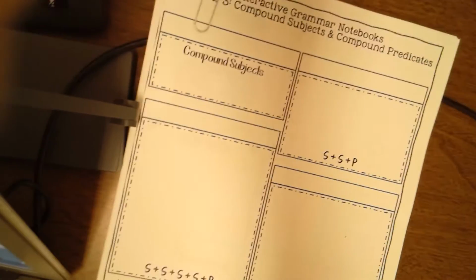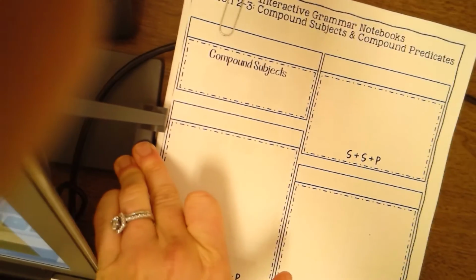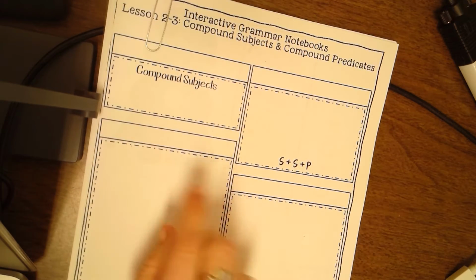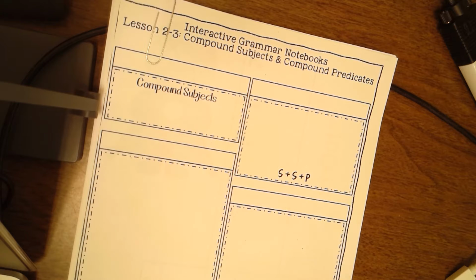Good morning. We are going to be looking at compound subjects and predicates in language arts today. And you will be needing this packet. This is the next page that we are working on in this packet.